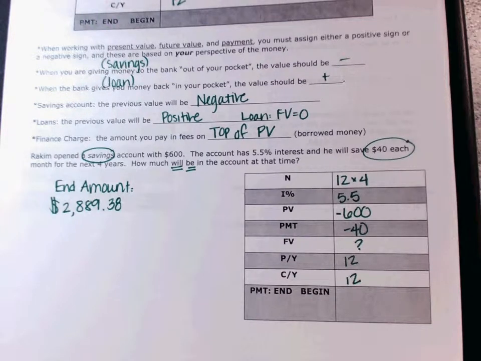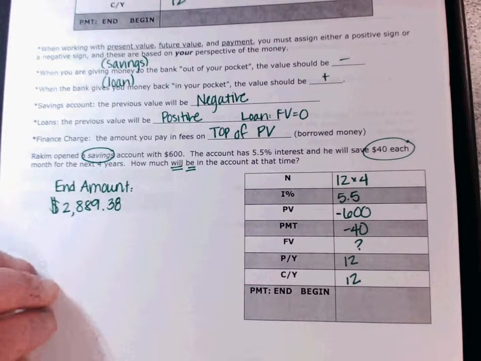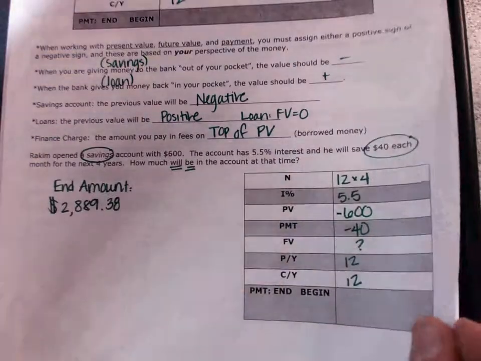And then remember it's alpha enter to solve. Okay, go ahead and turn the page.